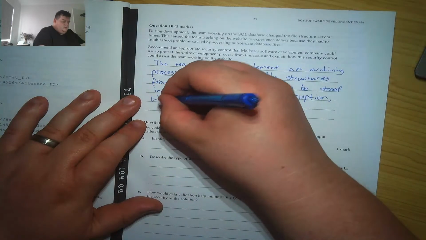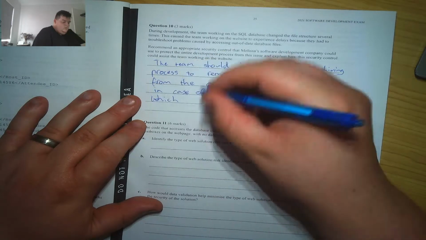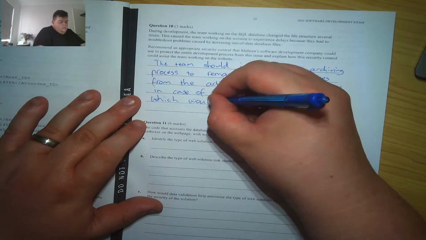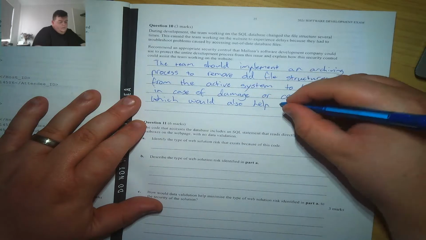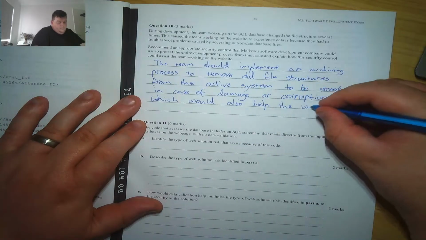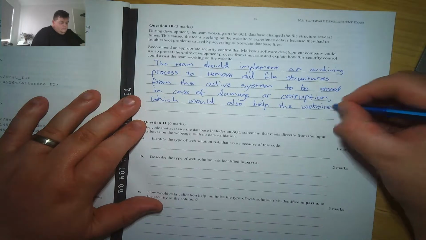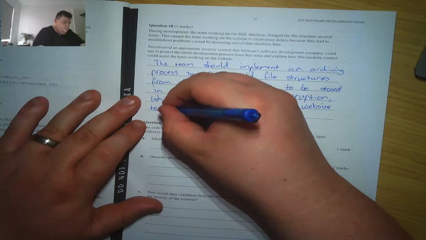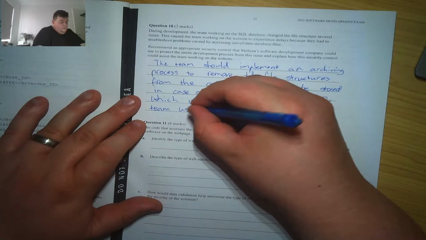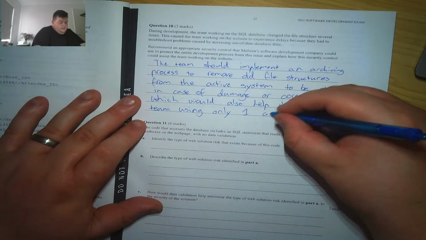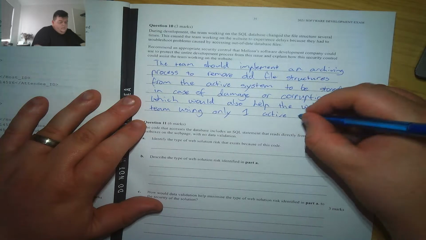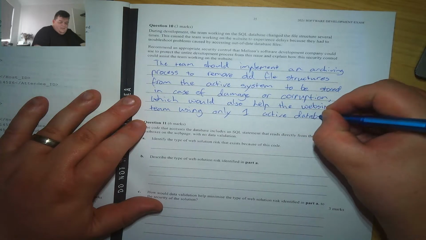Which would also help the website team using only one active database. Not sure if that's what they were going for with that. That's my solution.